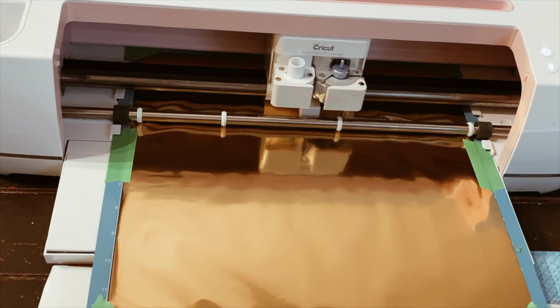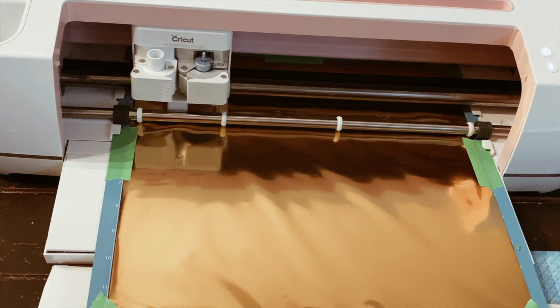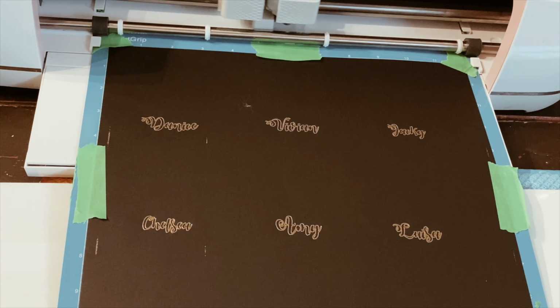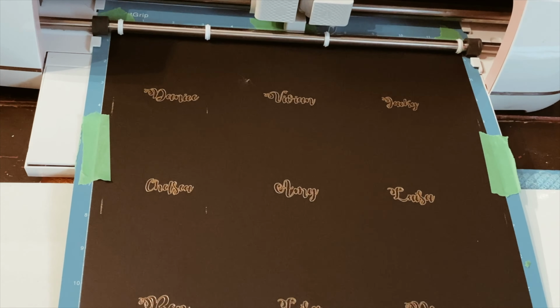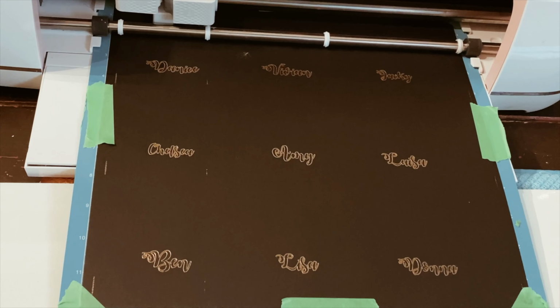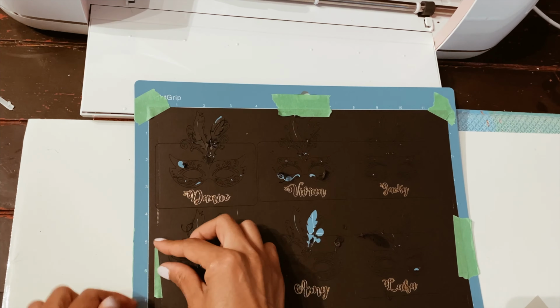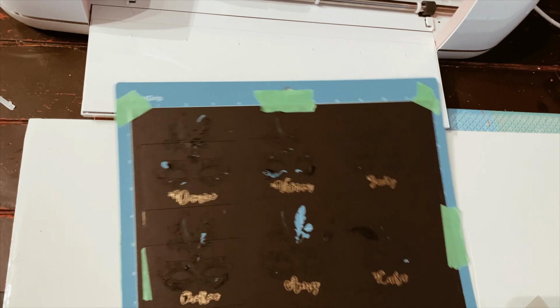So what it's doing right now is it's foiling the names for me first, like that. And then once it's done foiling, it's going to tell you to not eject the paper and you want to take off the foil paper, then press cut again, and it's going to cut out your design. So once it's cut, I took it out.